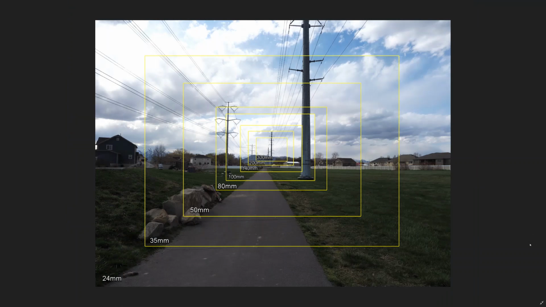So here you can see I've taken what each focal length can see and laid it on top of the 24mm focal length view. As you increase the focal length, you start to see less and less of the image until at 300mm you can only see that very center of the objects far away in the distance.